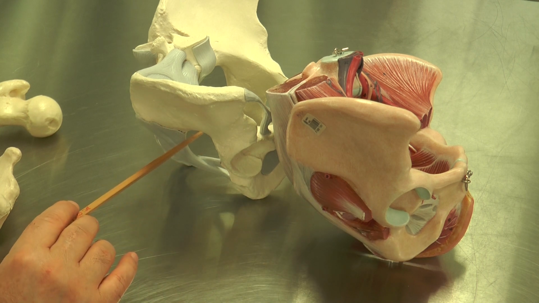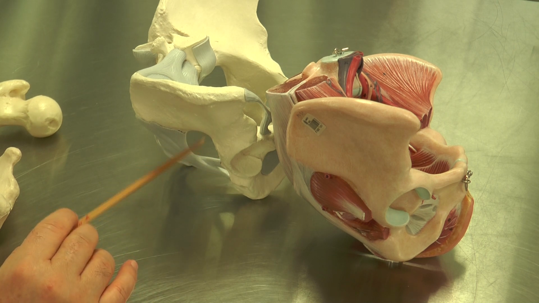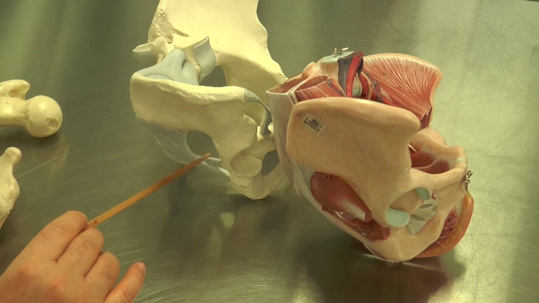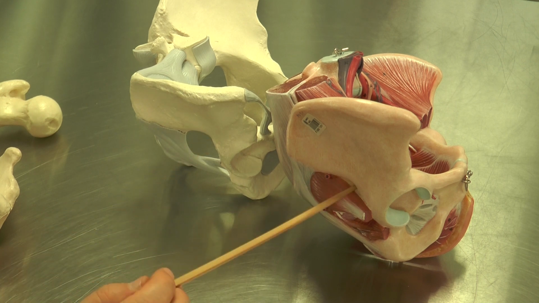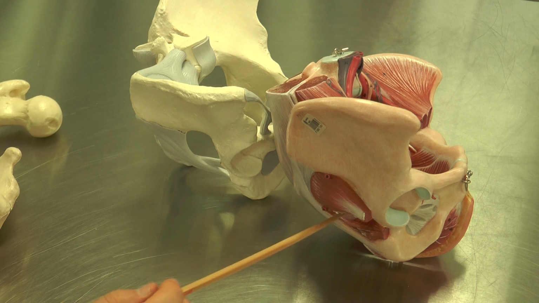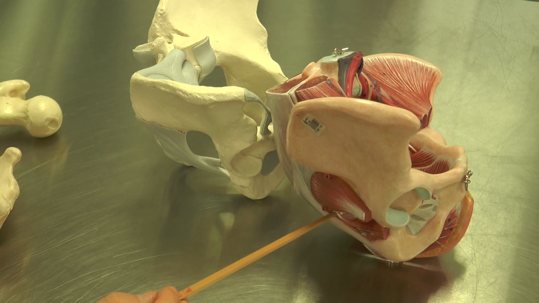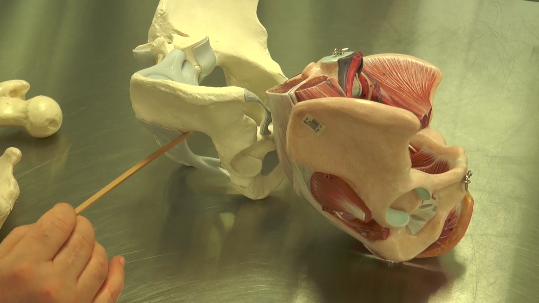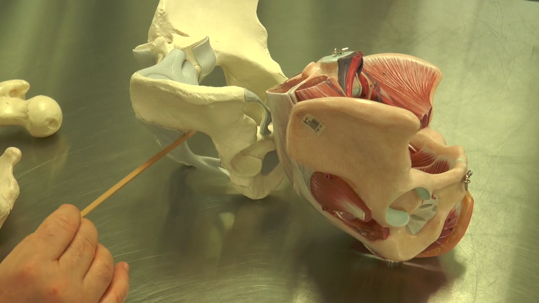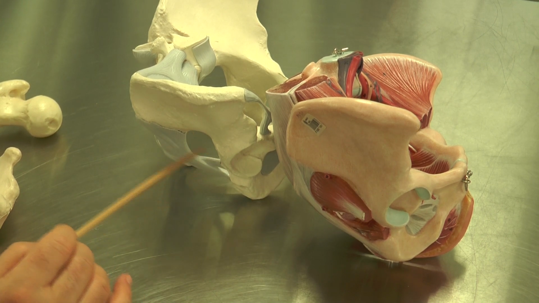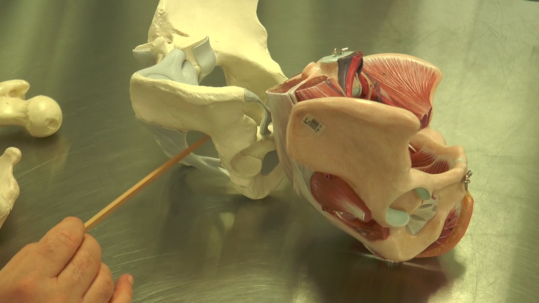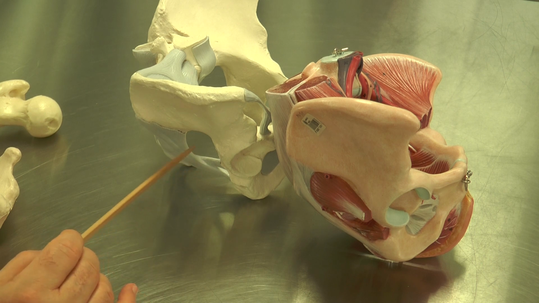So the piriformis muscle passes through the greater sciatic foramen and divides the foramen into an upper part and a lower part. So you have the open upper part, and then we have the open lower part. We call that the suprapiriform foramen, and that the infrapiriform foramen. So the piriformis muscle divides the greater sciatic foramen into two foramens: the suprapiriform foramen and the infrapiriform foramen. The reason why it is important?